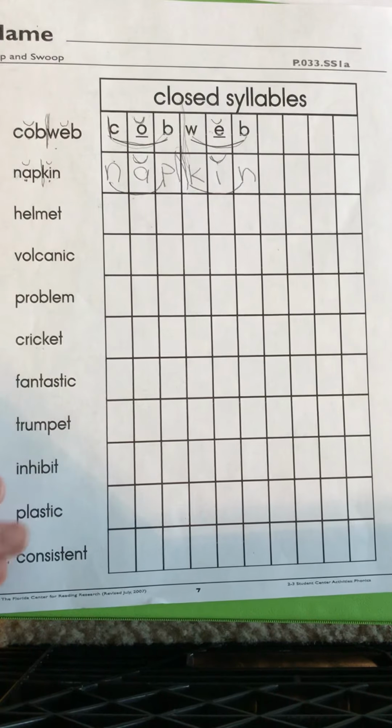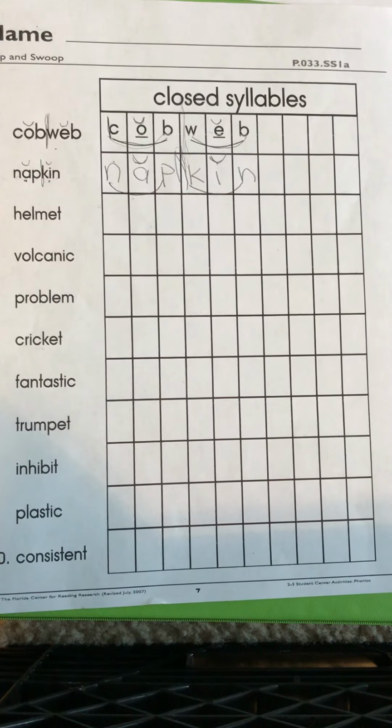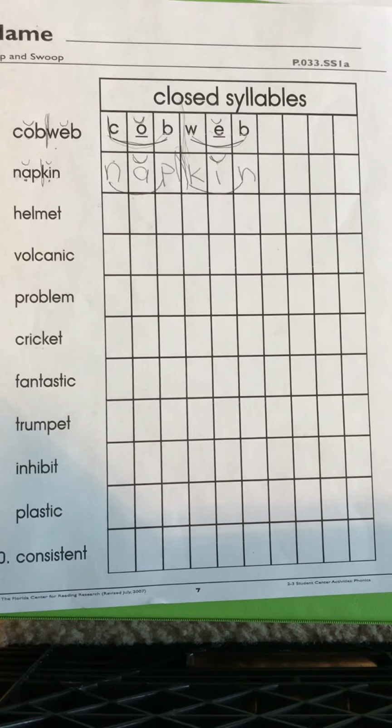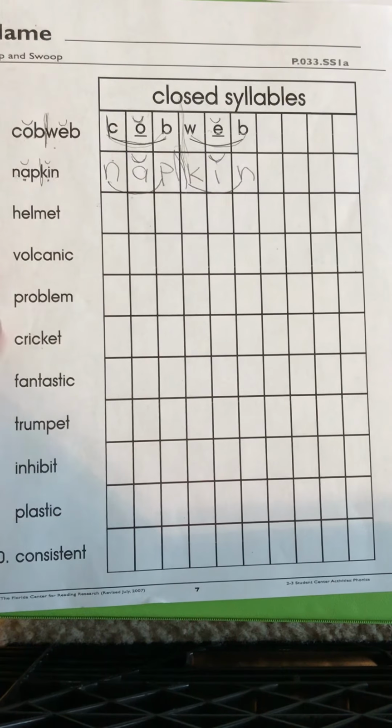You're going to work through this whole worksheet in that way. If you get stuck, don't stress out. It's okay. It's just for practice. And I'm happy to help you if you have a hard time, let me know and I can walk you through it. Okay? Just a heads up.